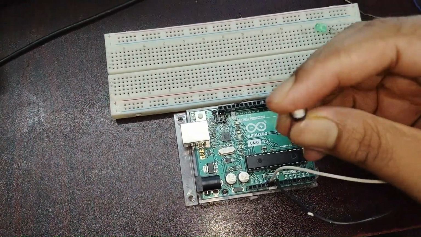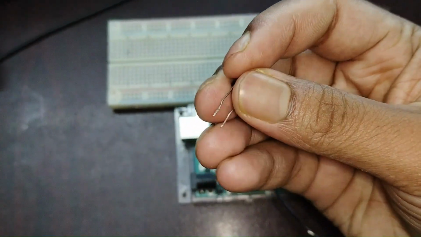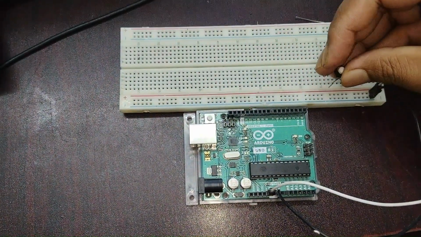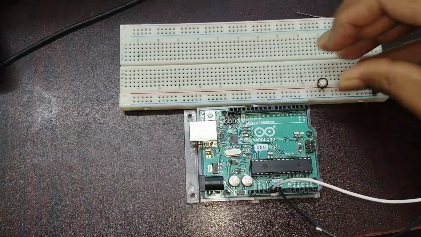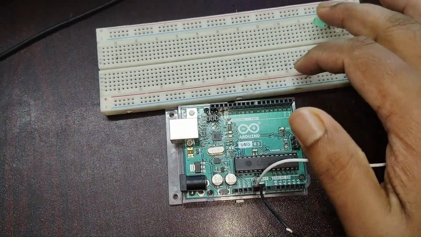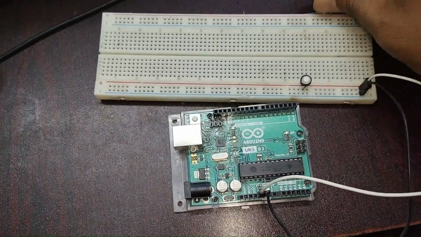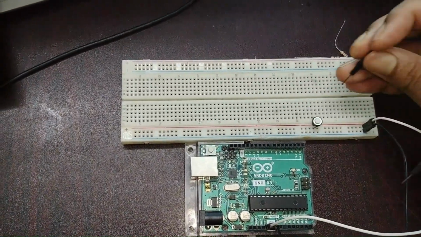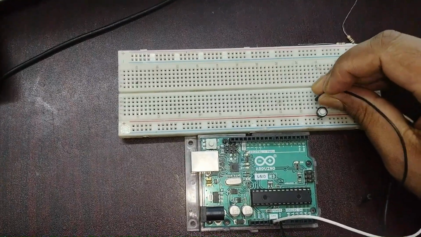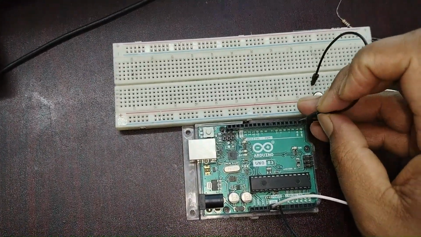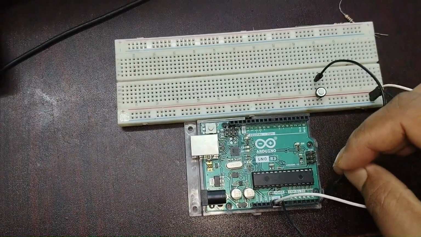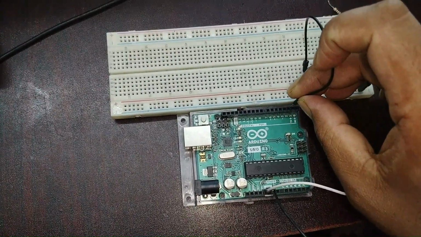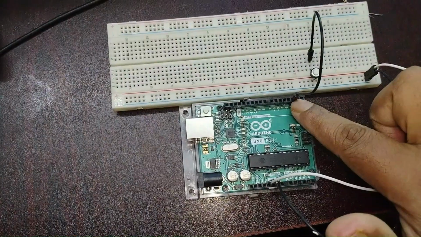Then take a push button and connect one side, any side, to the positive rail of the breadboard, and the other side connect to any pin of the breadboard. The other side of the button goes to any digital pin or any analog pin. You can use any type of pin. Here I am using digital pin number 2.